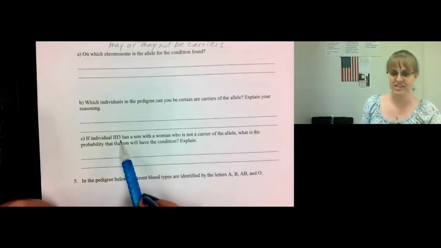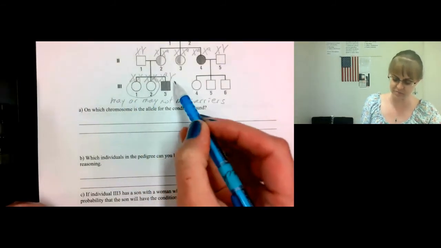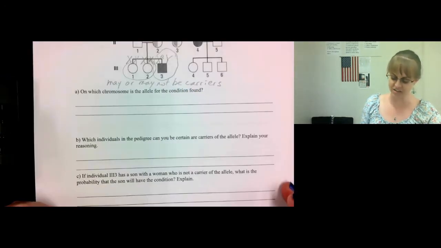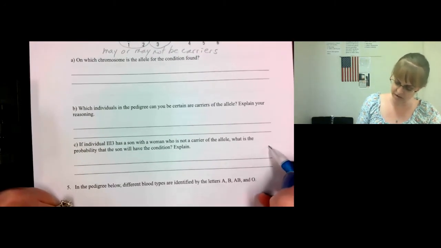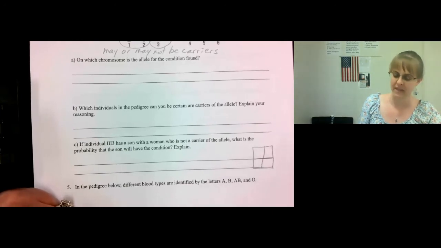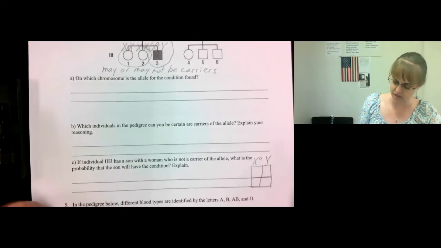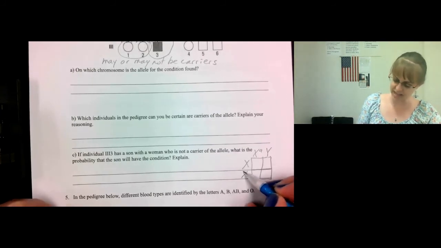If individual 3-3 has a son with a woman who is not a carrier of the allele, what is the probability that the son will have the condition? So individual 3-3, this person here, has a son with a woman who is not a carrier of the allele. So we will draw a Punnett square because that will explain. This man was XAY. The woman is not a carrier, so her genotype has to be XX.